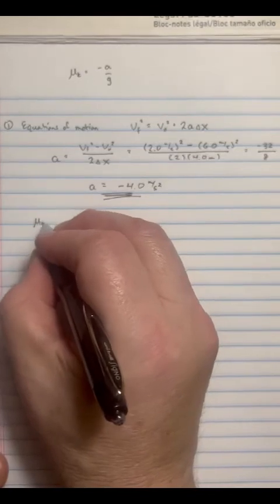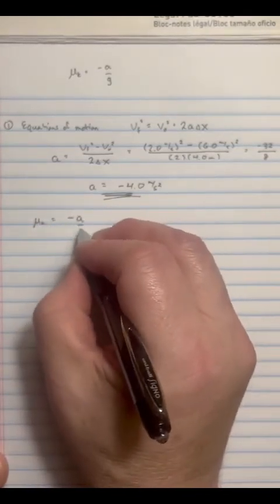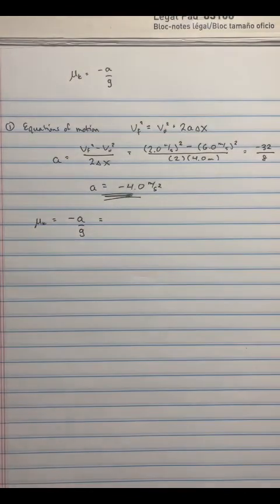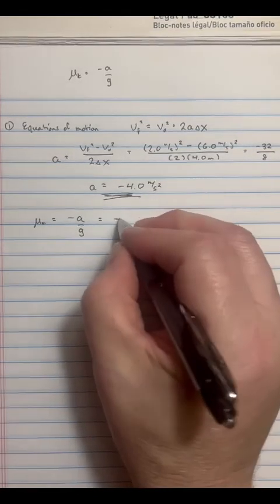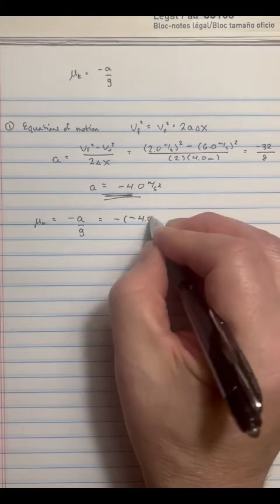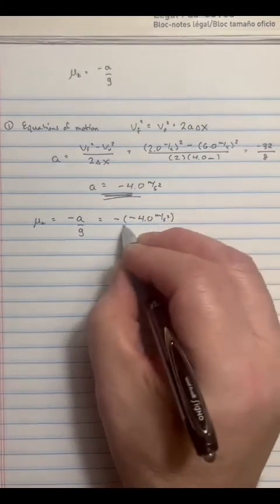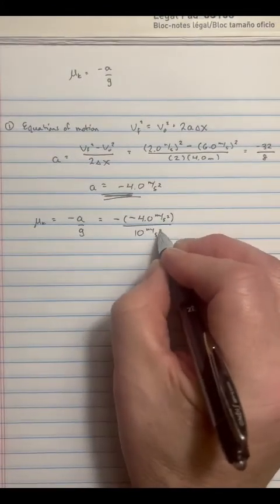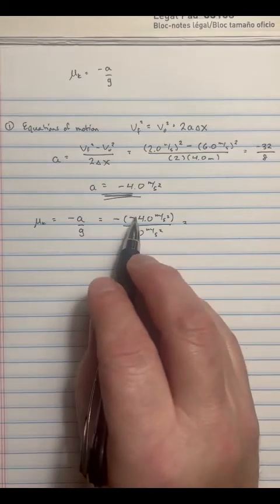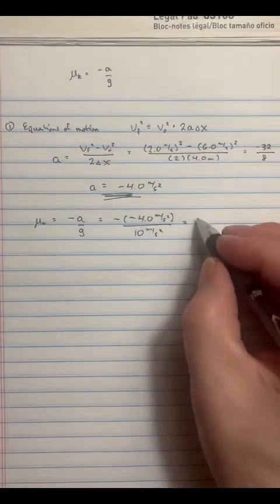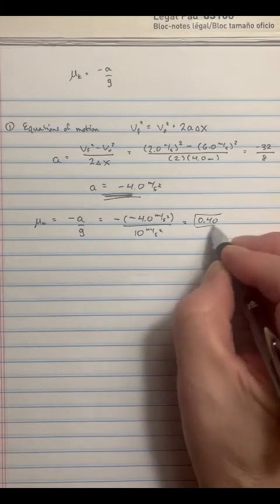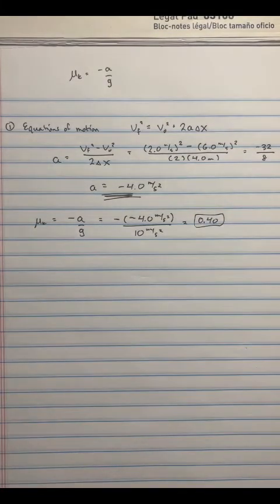Now we can do our final calculation. Coefficient is negative a over g. And now this is why we kept the negative sign earlier, right? Because if we hadn't, we'd be calculating a negative number for our coefficient. But notice what happens. Negative of a negative 4 meters per second squared divided by 10 meters per second squared. Negative times negative cancels. 4 divided by 10 is 0.4. And our final answer for the coefficient is 0.4.